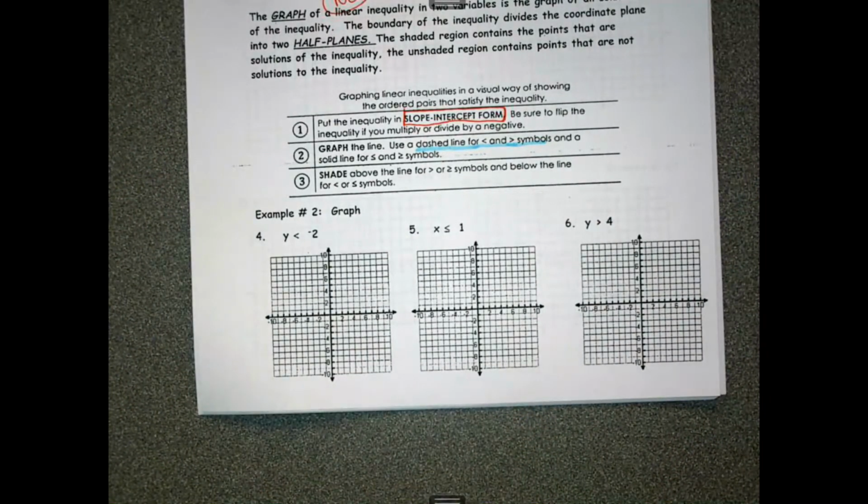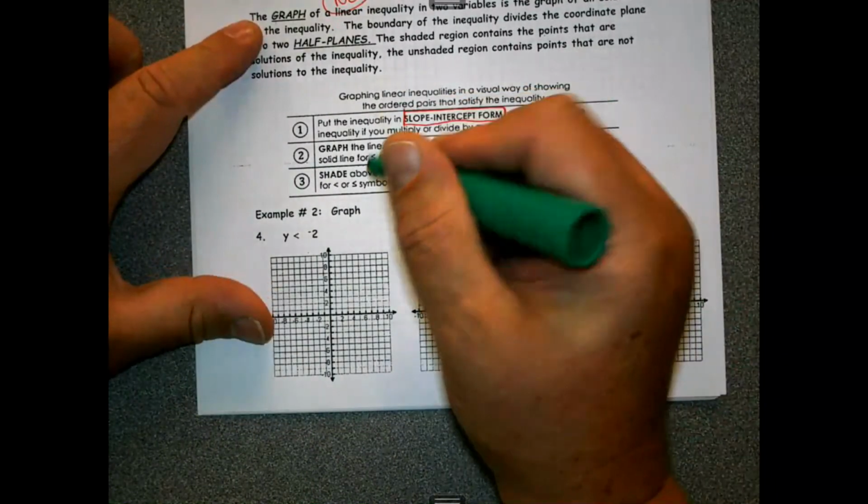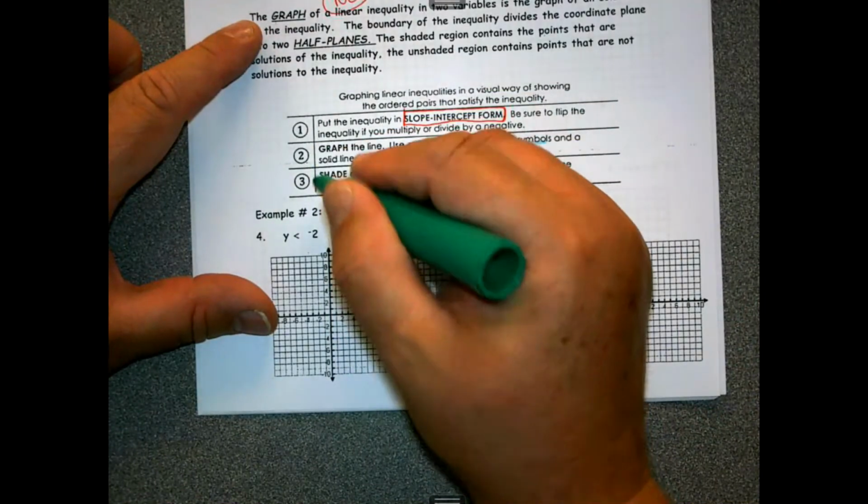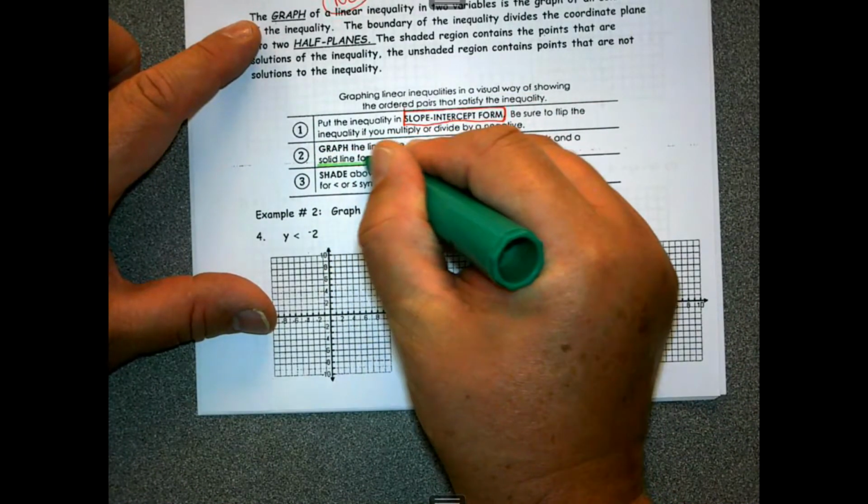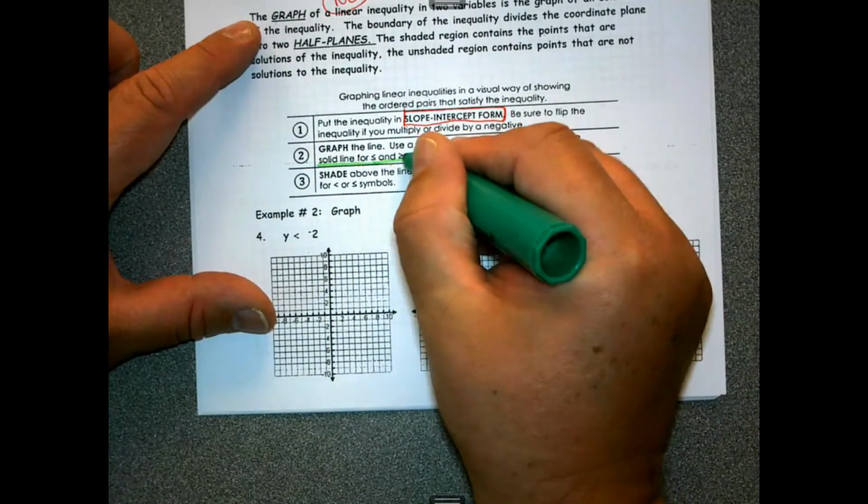And if you have a less than or equal to or a greater than or equal to symbol, you're going to go ahead and use a solid line for the boundary line. So that's step 2.